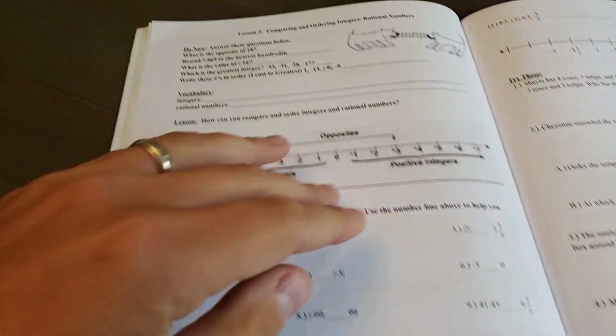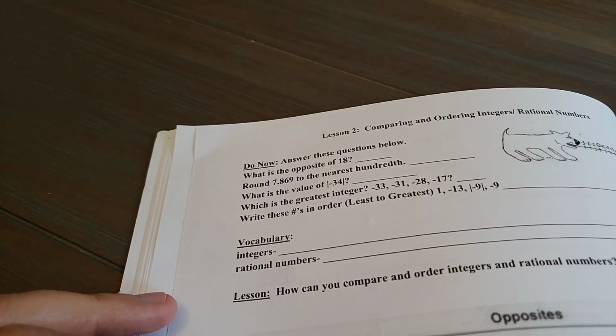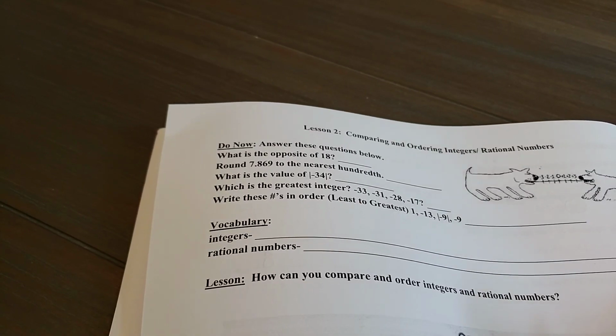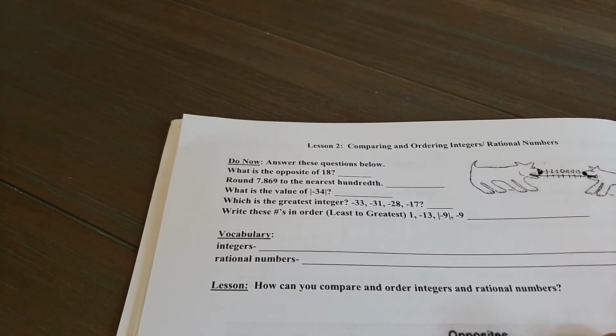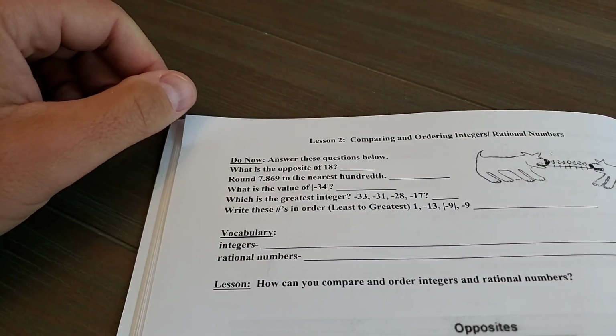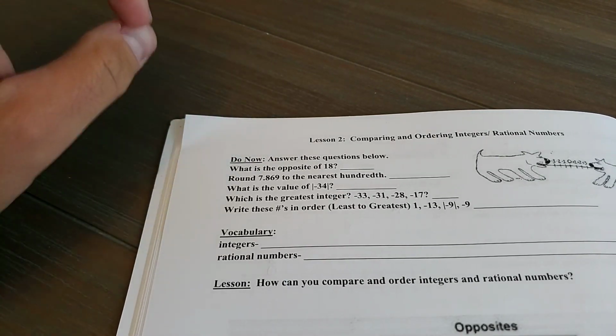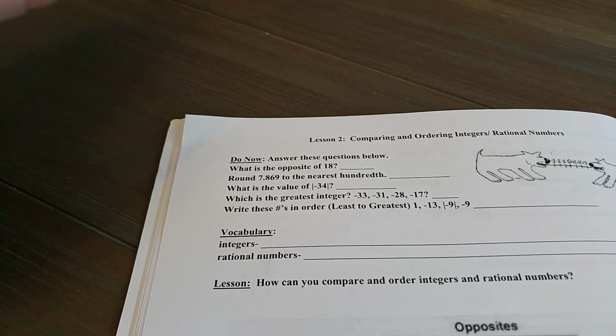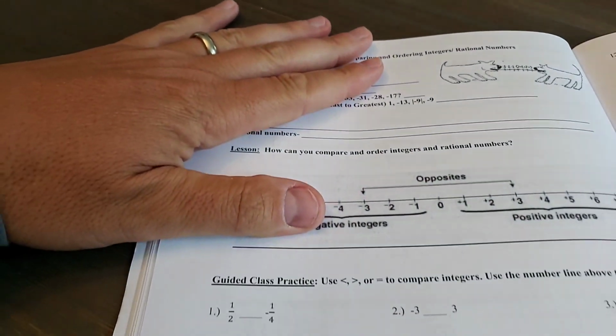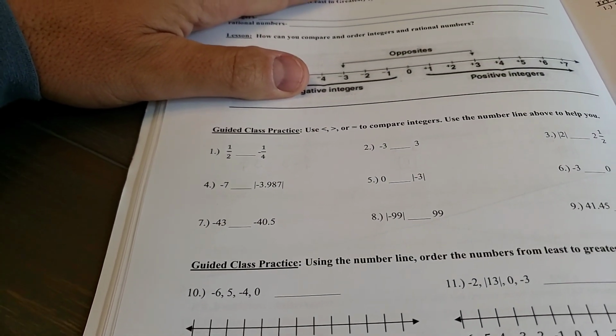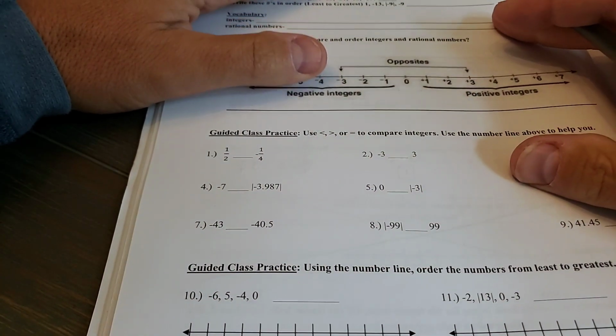All right, so today we have a quick lesson for you. Today we're going to do some comparing integers, some rational numbers, and we're going to place them on number lines. Basically today, your goal is, can you find these on a number line? Let's do a little warm up here and kind of get our brains ready.